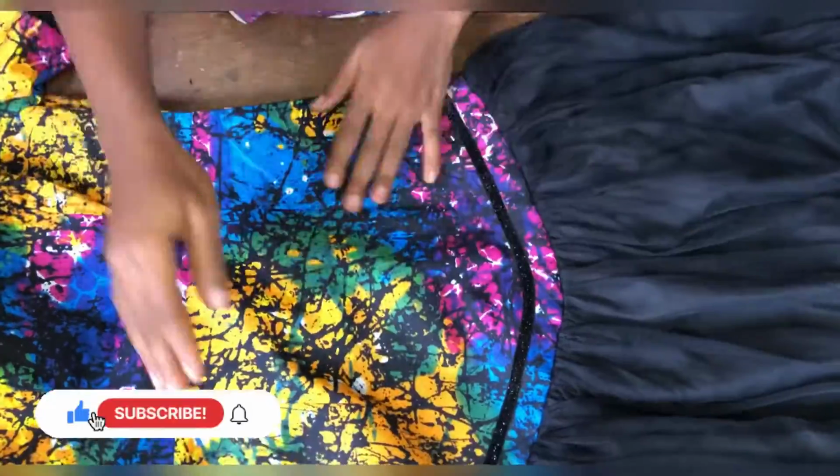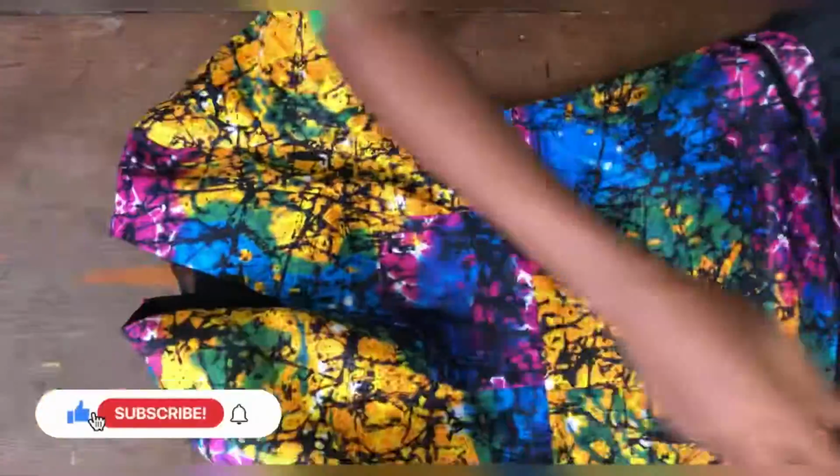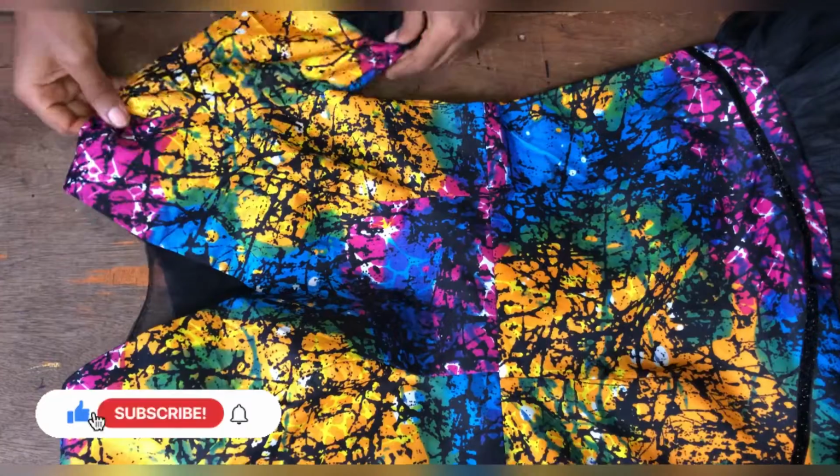So this is the dress after fixing everything, after doing everything. This is the dress, and it looks really nice.